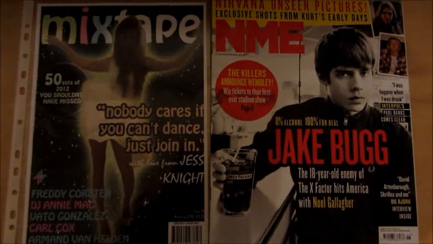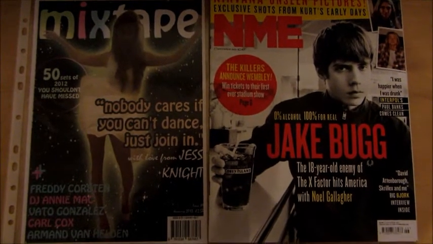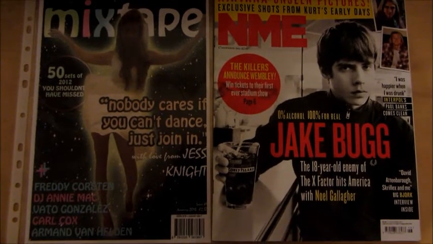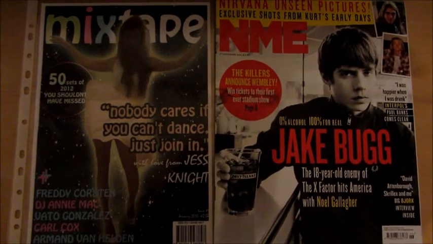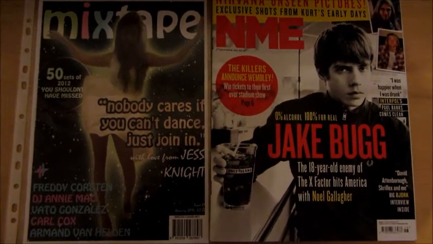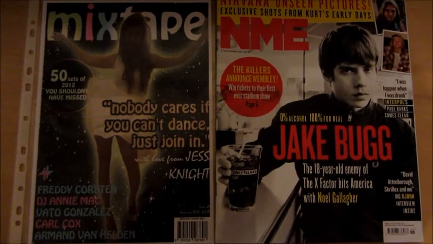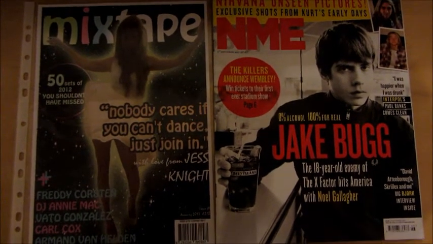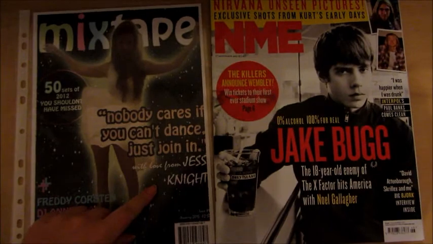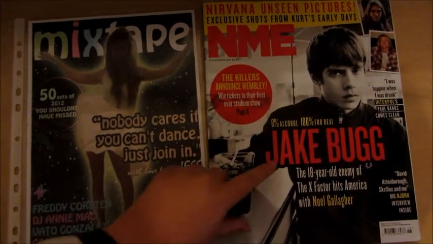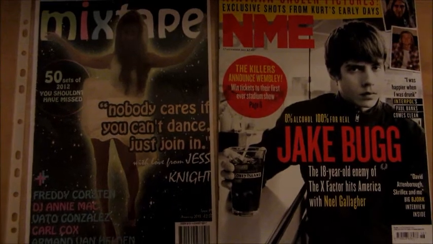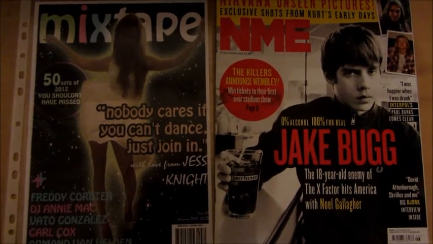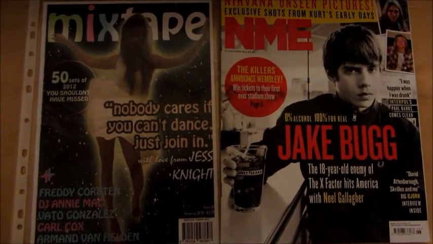Similarly, with the cover lines, the most important ones, which would be Jake Bugg on NME and Just Night on mixtape, use the biggest font and use different colours to represent different parts of the title, such as my Just Night is a different colour to the actual cover line, and Jake Bugg here is different to the actual cover line. The things I've so far described have been using the same sort of conventions that a typical industry magazine will use.